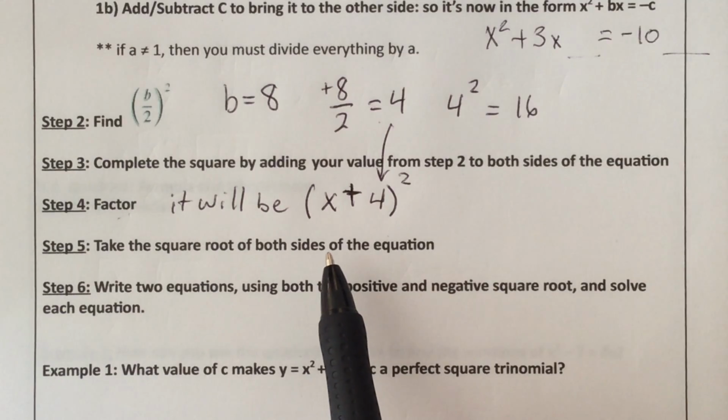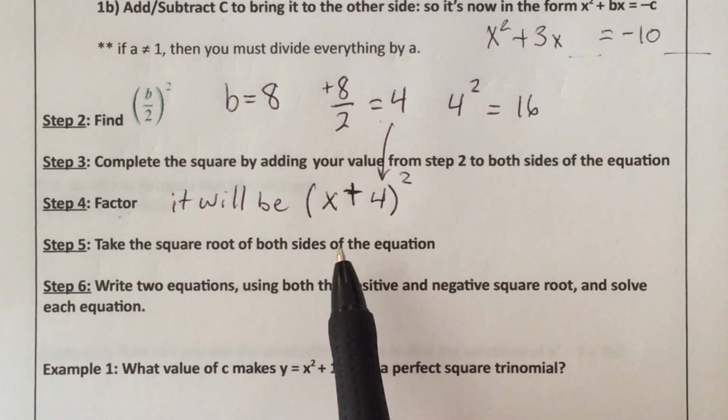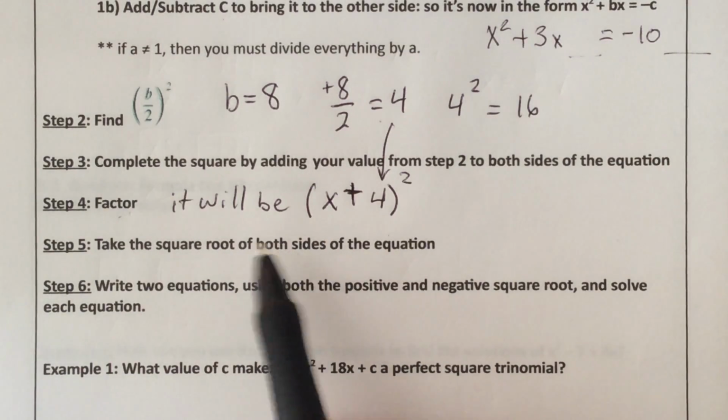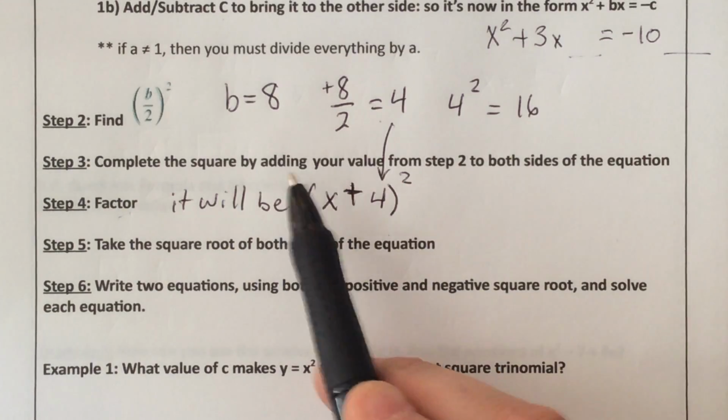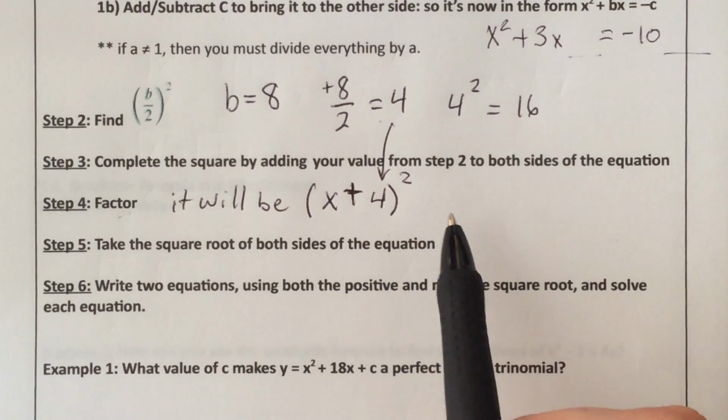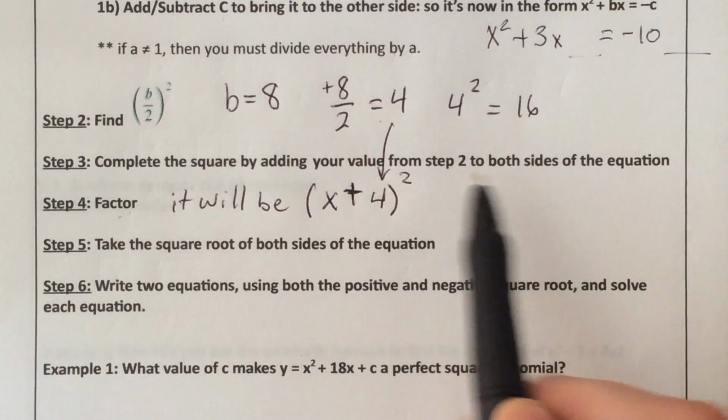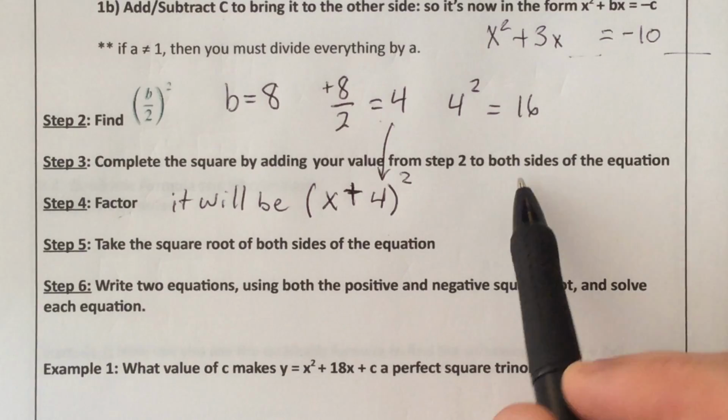Okay, second, step 5, like we did before with square roots, we're going to do the square root of both sides. So if I had this, I would take the square root of x plus 4, and then whatever equals, I'm going to take the square root of that as well.